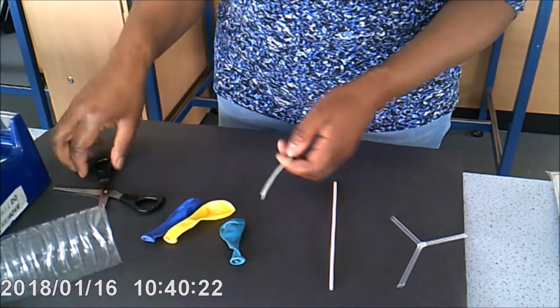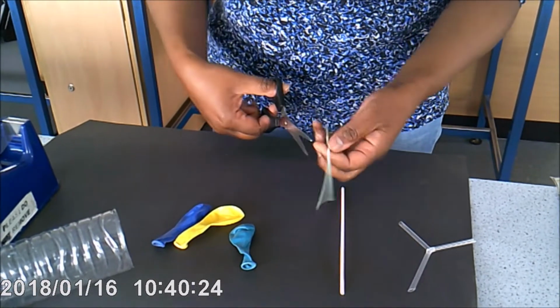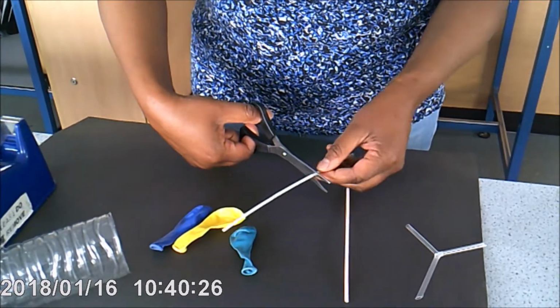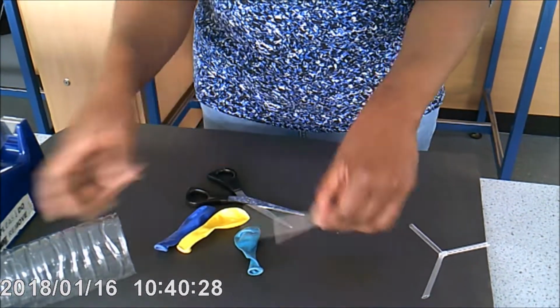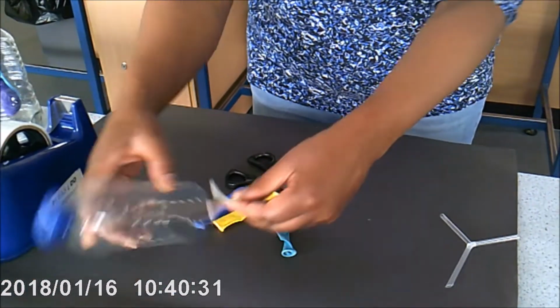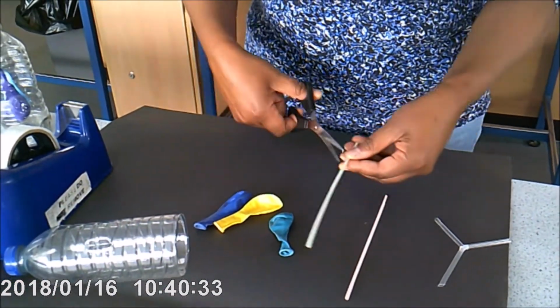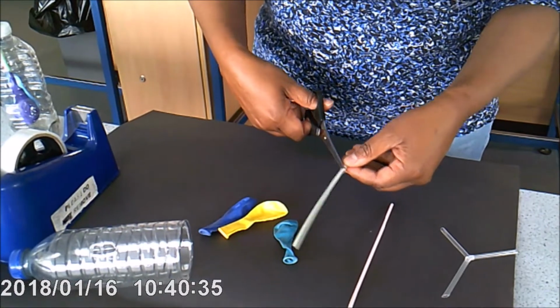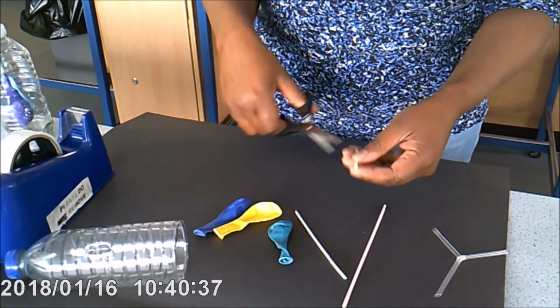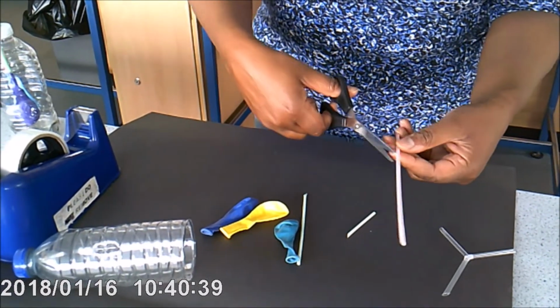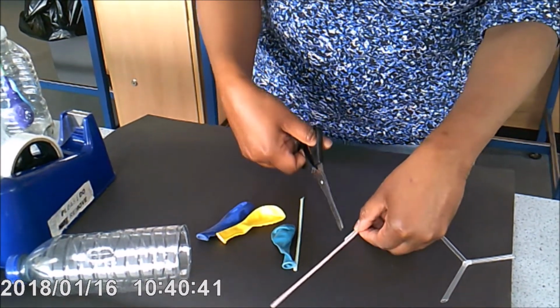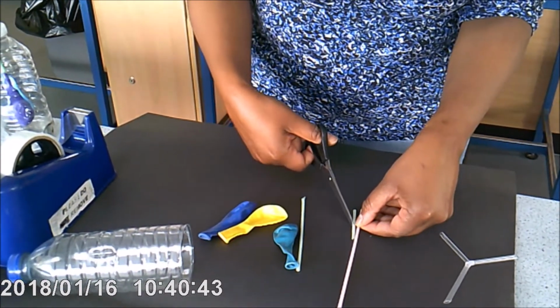So I'm going to use, let's measure the bottom. We can always cut down a bit later. So cut it at an angle and then make an incision in roughly the same part.